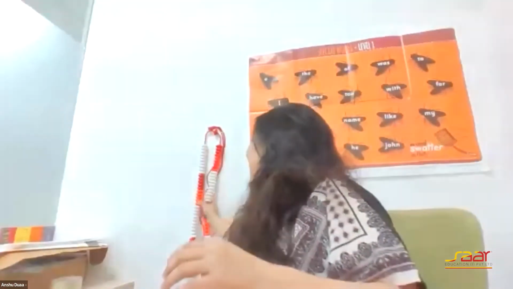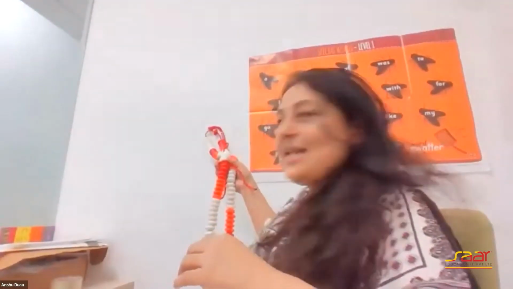If you do not have it in your classroom, make any bead garland, a clay bead garland, and every child should have a small bead garland. 10 of one color, then 10 of another color, then the first color, then the second color. So after every 10, the color is going to change. So it's a set of 10s. Like I have the reds, the whites, reds and whites. So they are in 10s.